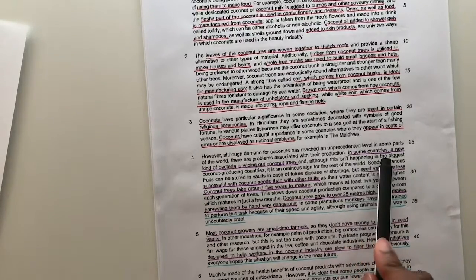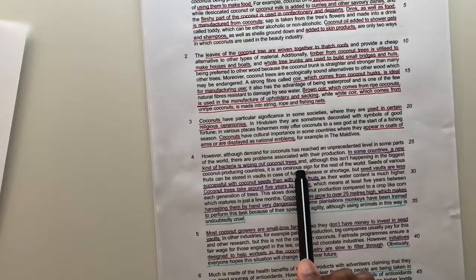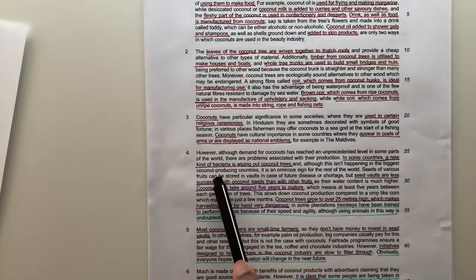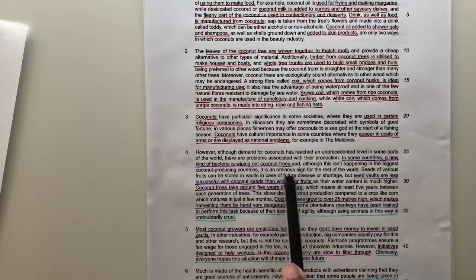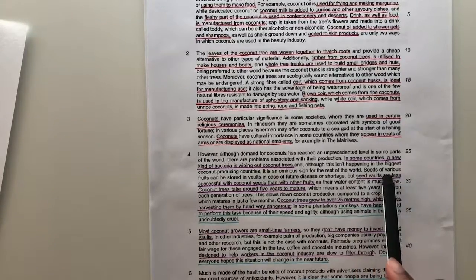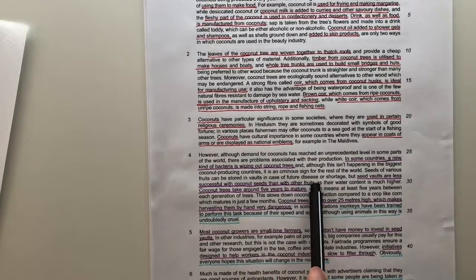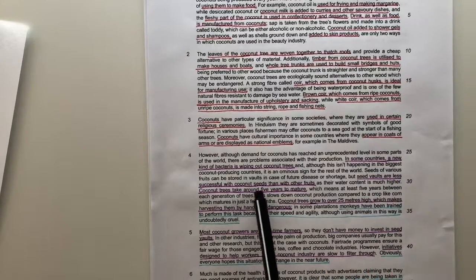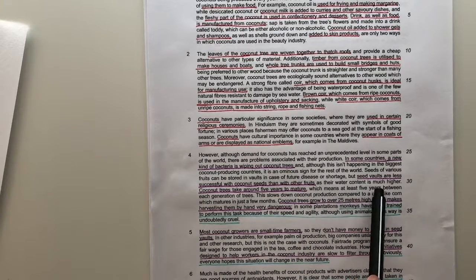We were here. In some countries, a new kind of bacteria is wiping out coconut trees. And although this isn't happening in the biggest coconut producing countries, it is an ominous sign for the rest of the world. Seeds of various fruits can be stored in vaults in case of future disease or shortage, but seed vaults are less successful with coconut seeds than with other fruits, as their water content is much higher.